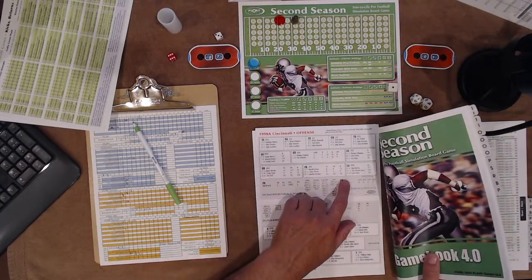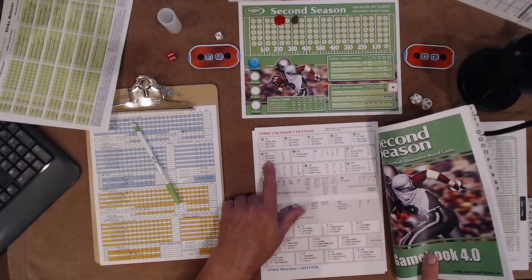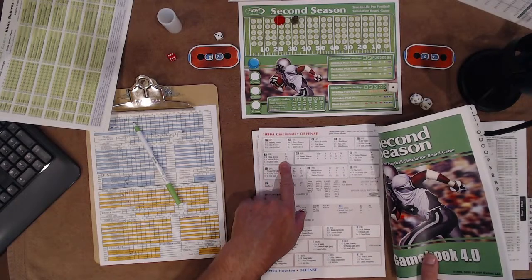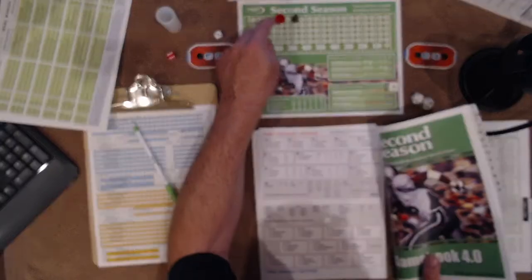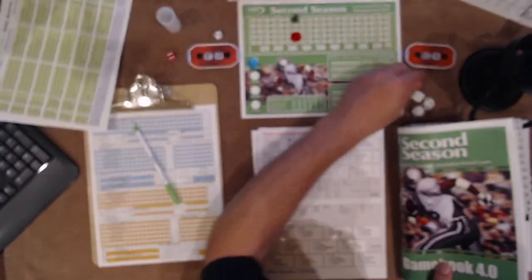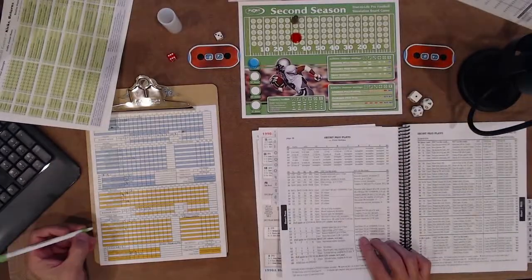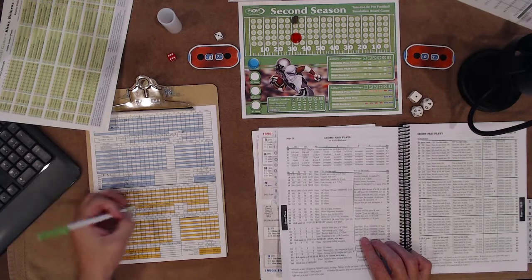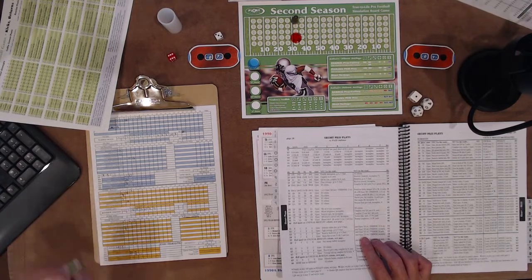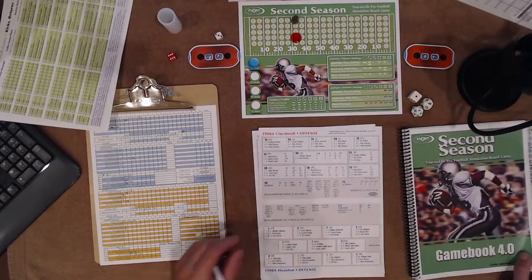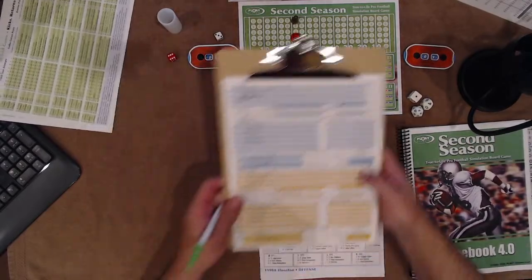Mitchell Barber, very little known, 14. So half of 14 is 7 yards. 5, 6, 7. Mitchell Barber, 7 yards. Boomer Esiason's going to get 7 yards. And that's going to do it for the first quarter. It's going to be second down and 3.